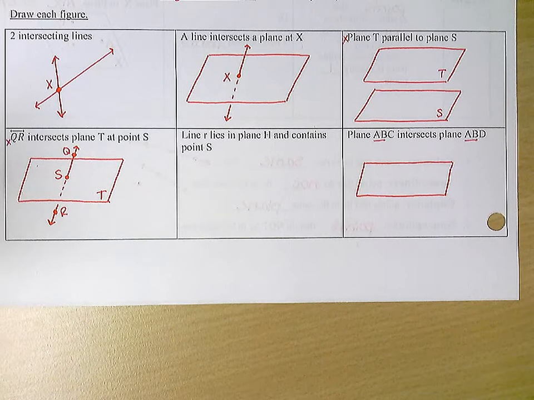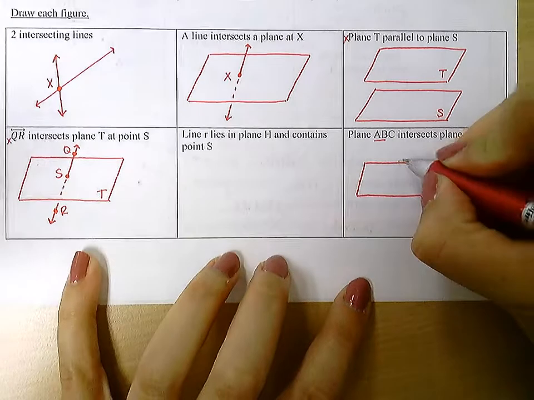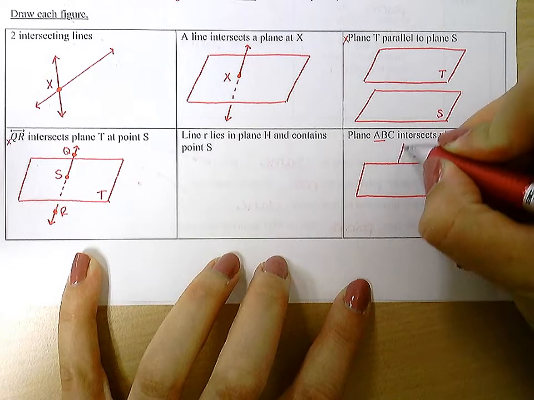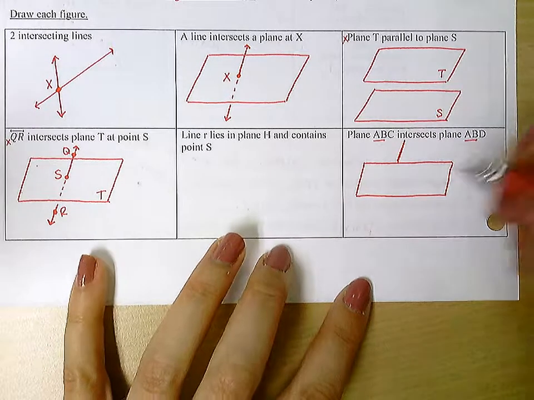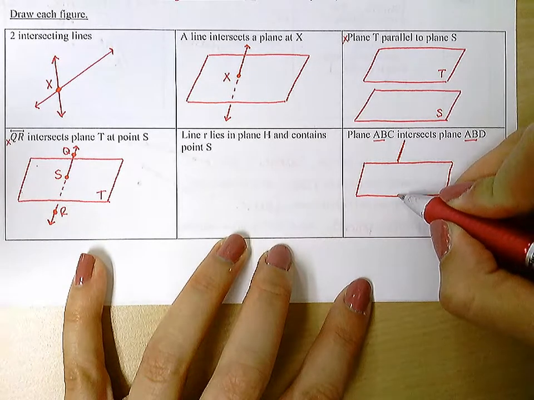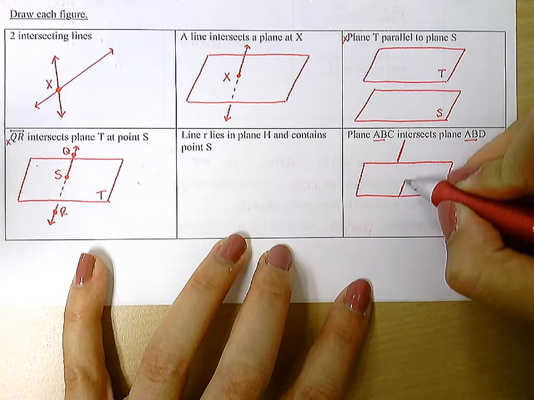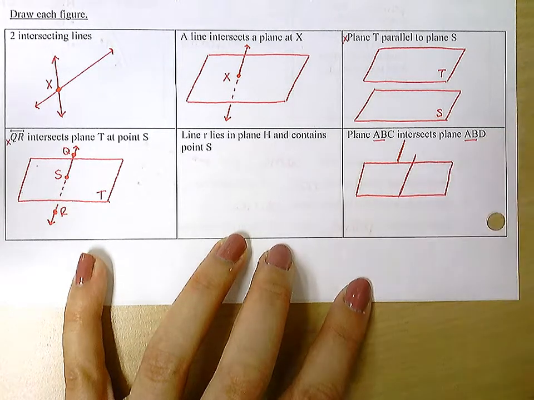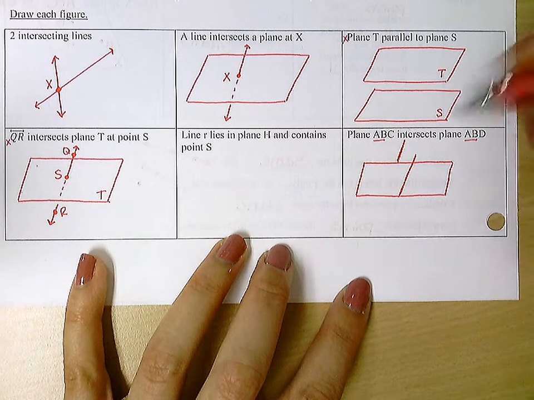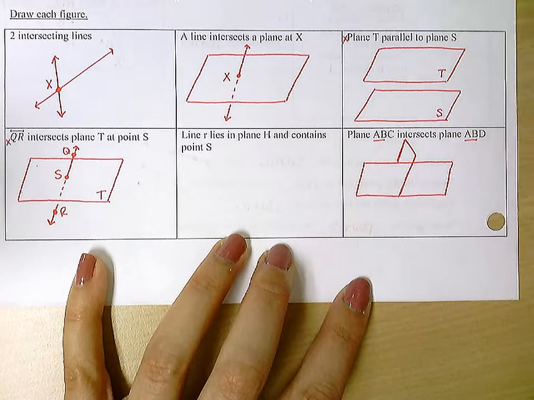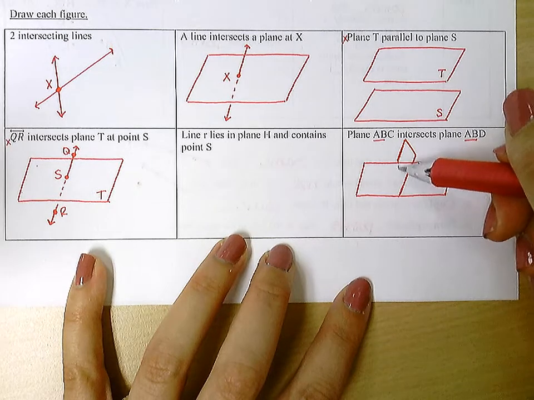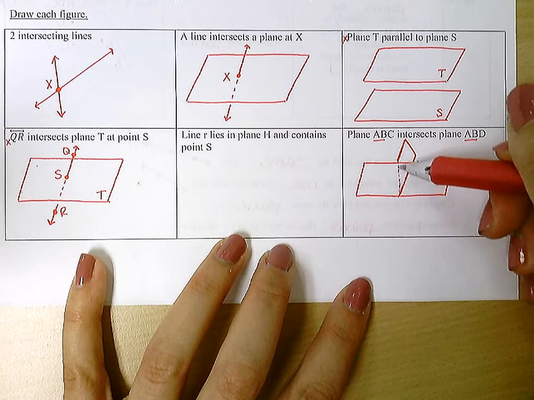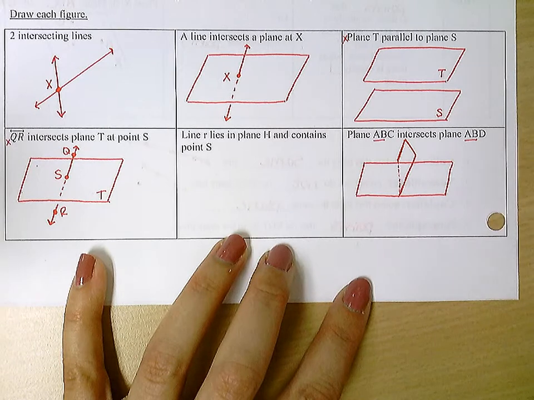So to do that, I'm going to create my other plane going up this way from both sides. It's going to create kind of a fan shape here. So this little line right here is that intersection of those two planes.